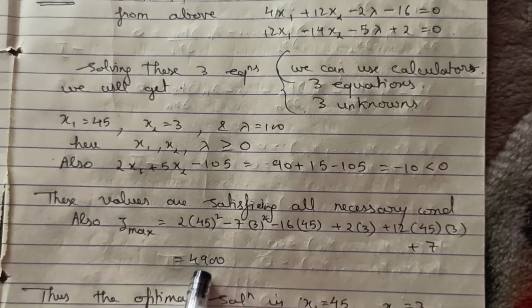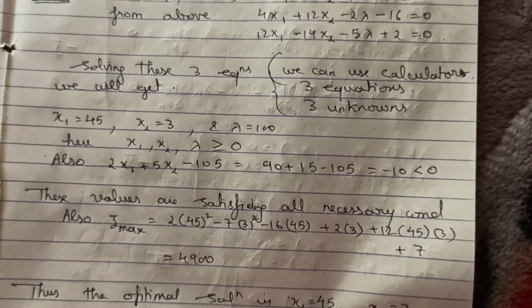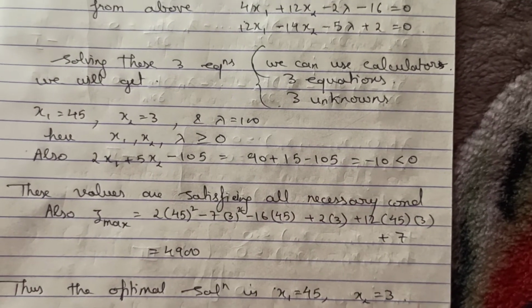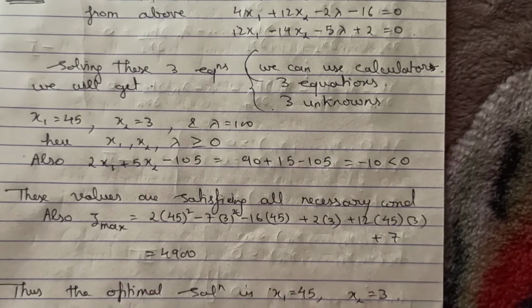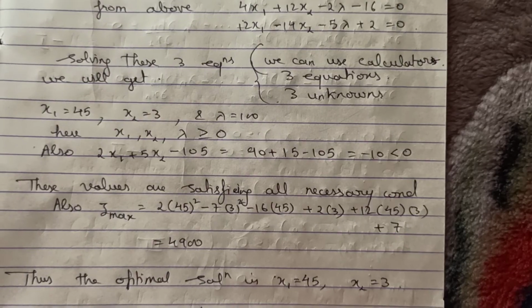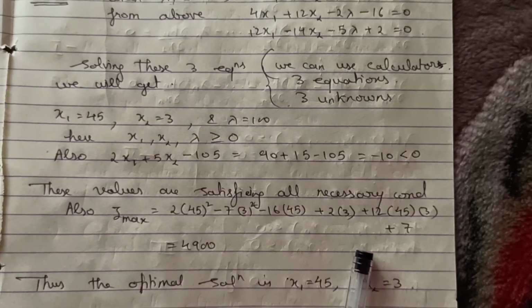So this is optimal. Thus the optimal solution will be x1 equal to 45 and x2 equal to 3. We have seen in simplex what an optimal solution is, for which we either get a maximum or a minimum. So here we are getting the maximum value for x1 equal to 45 and x2 equal to 3. So this is our optimal solution.